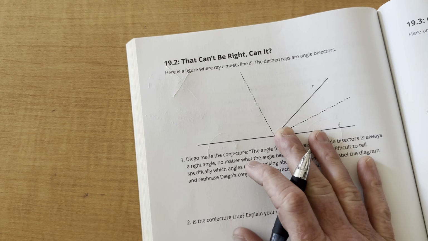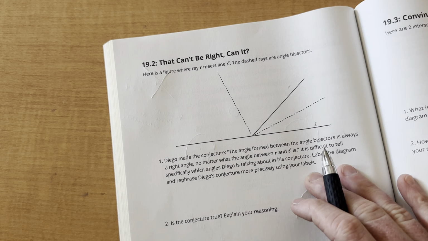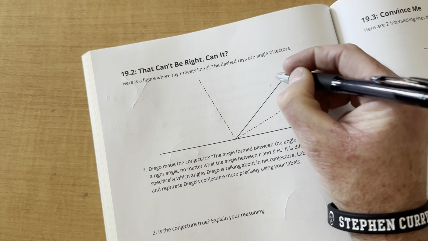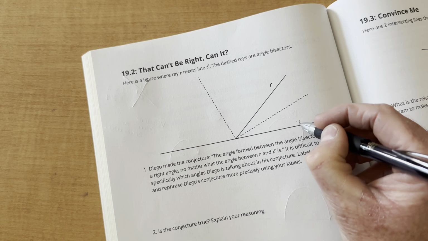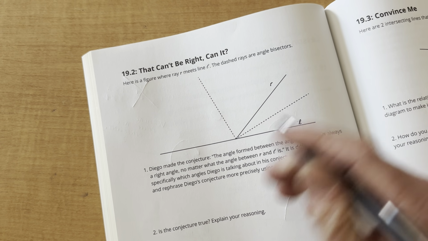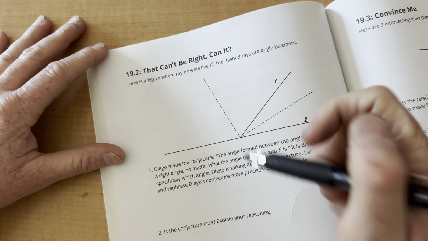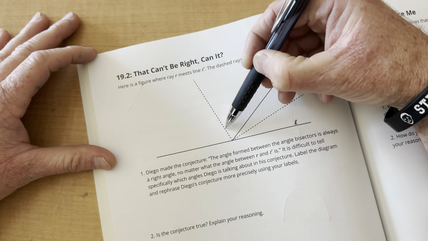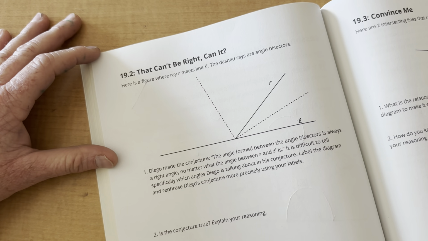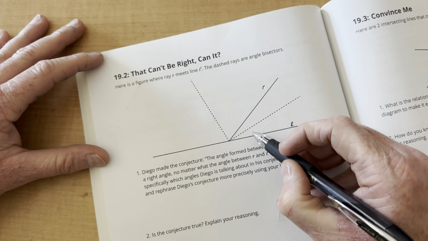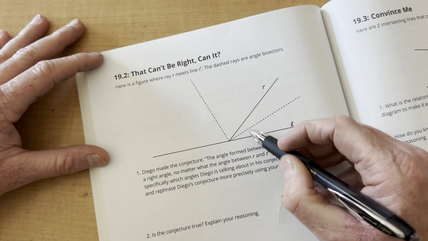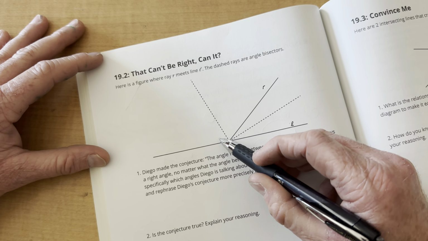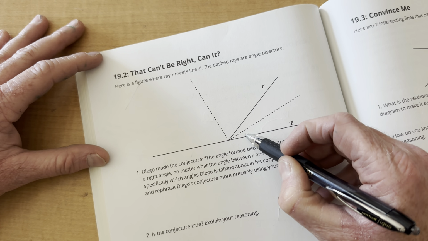19.2. That can't be right, can it? Here's a figure where ray R meets line L. The dashed rays, that and that, are angle bisectors. An angle bisector cuts an angle in half, and it creates two equal angles. So that's going to be the same as that. That's going to be the same as that.